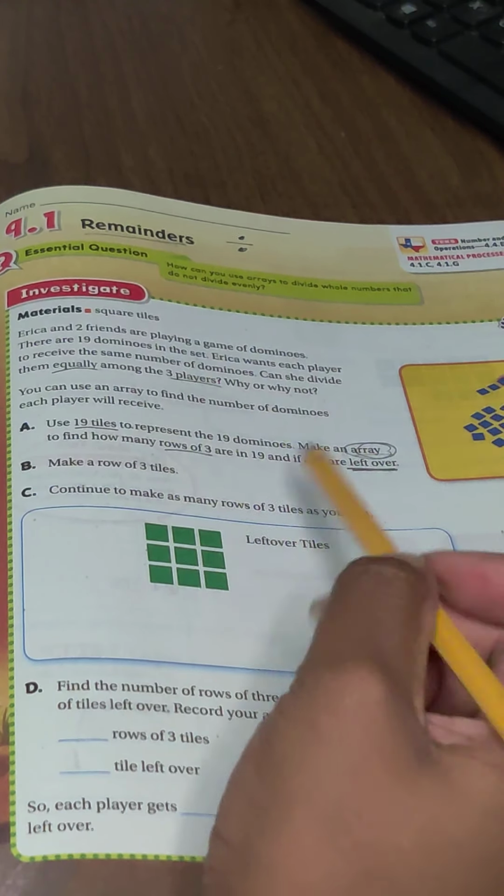Left over means remainder. So it says we're going to make a row of 3 tiles. So the first thing we need to do is actually start off with those 19. 1, 2, 3, 4, 5, 6, 7, 8, 9, 10, 11, 12, 13, 14, 15, 16, 17, 18, and 19. The next part of our problem told us that we are going to take these 19 dominoes, or blocks, as you can see that I used, and put them in rows of 3. So that means we're only going to have 3 in each row.